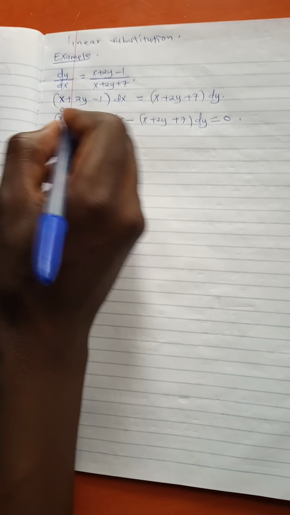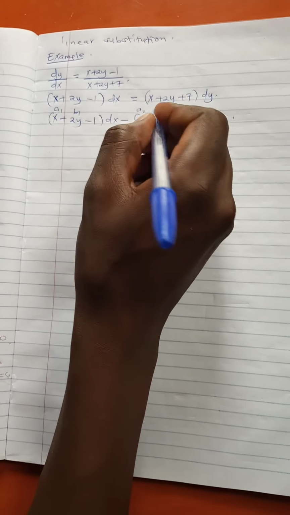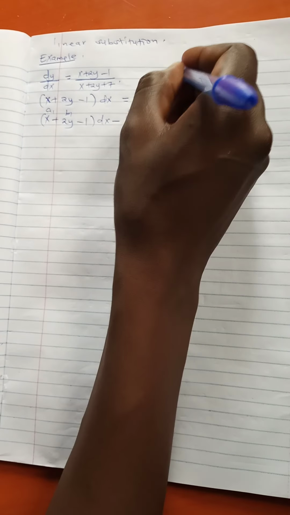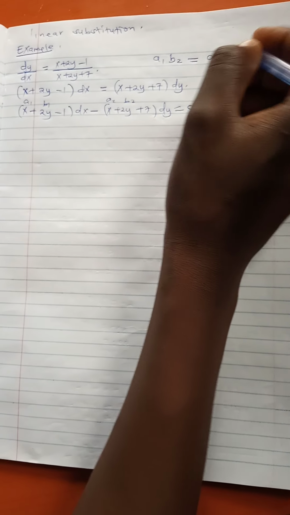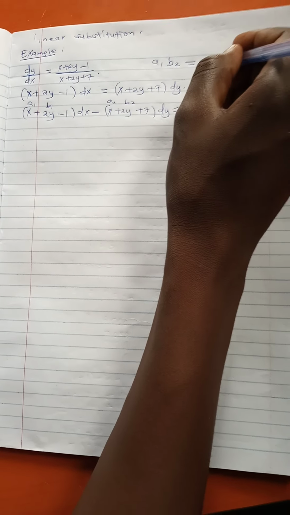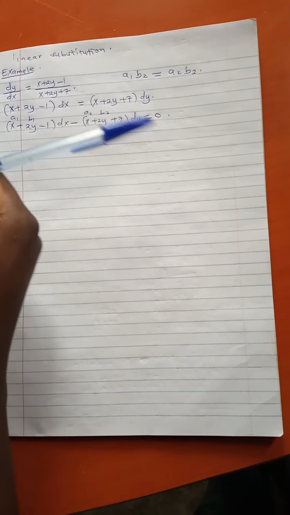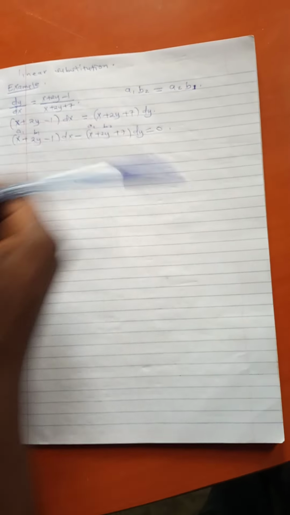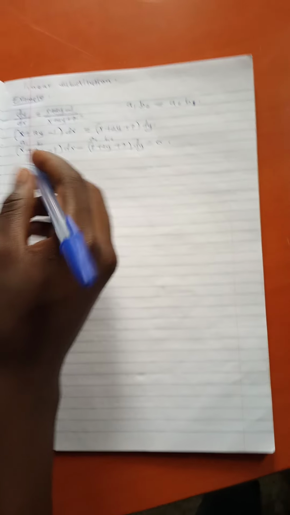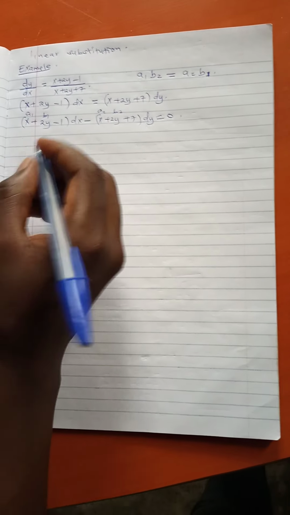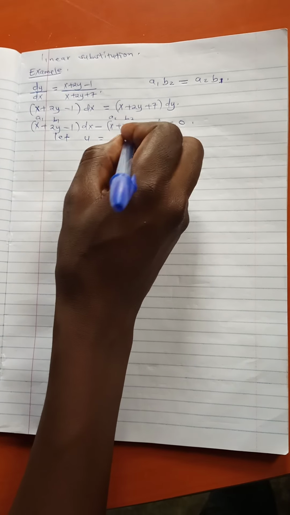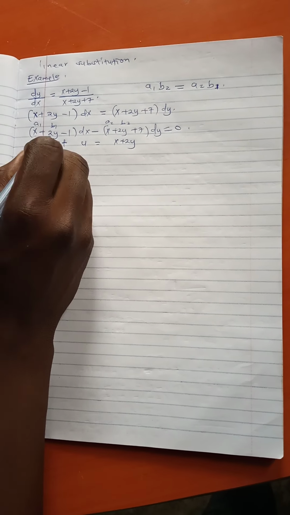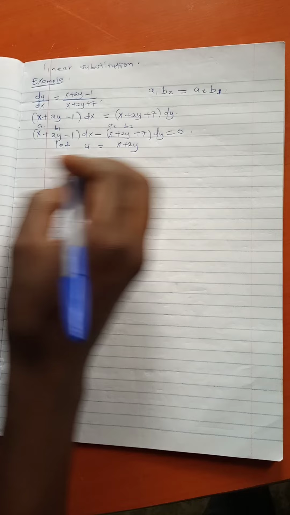So up to this point, when I name these a1, b1, a2, b2, you'll realize that a1, b2 is the same as a2, b1. So what we are going to do here, we make use of a u substitution. So I'll let u represent x plus 2y, because you realize here I have x plus 2y, the same as I have on the other side.